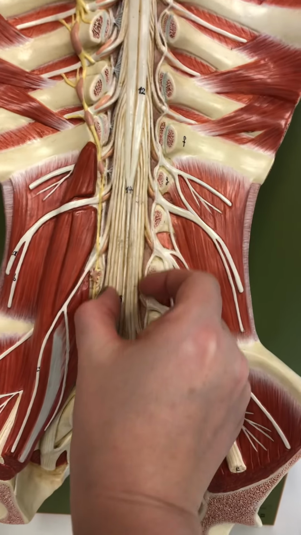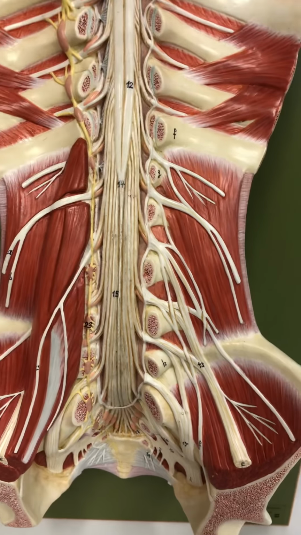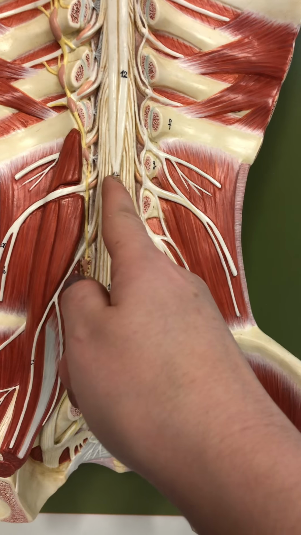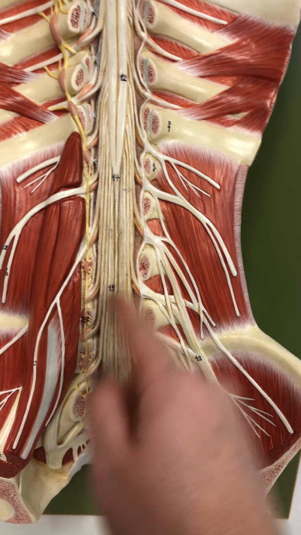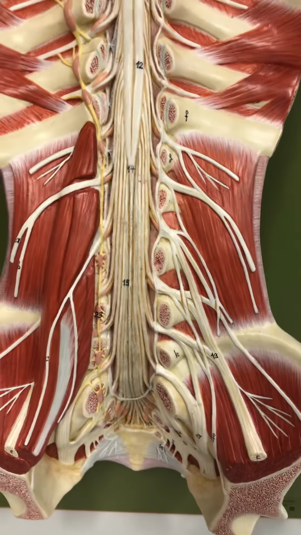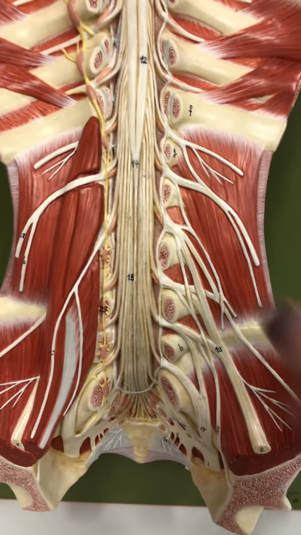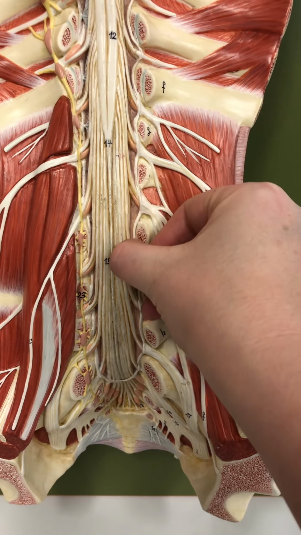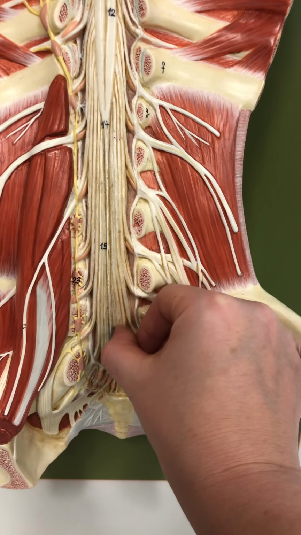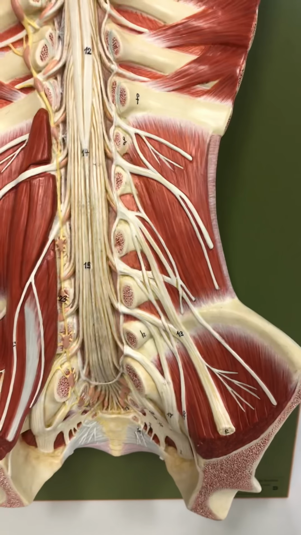So we call this whole collection the cauda equina. Now coming off the tip of the conus medullaris, you have a little line of pia mater, because this is covered in pia mater, that helps to anchor the spinal cord in three-dimensional space. So we call this little filament the filum terminale. And it just acts as a little anchor point.